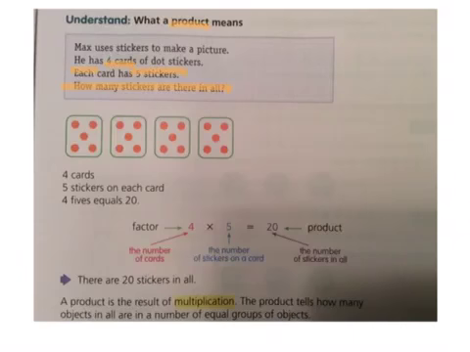Some key words in multiplication you need to pay attention to are the words each and in all. Remember, multiplication is just like addition. It's just repeated addition when you're adding the same number over and over. So here's a picture of the problem. You have 4 cards with 5 stickers on each card, and 4 5s equals 20. I want to show you a count by.